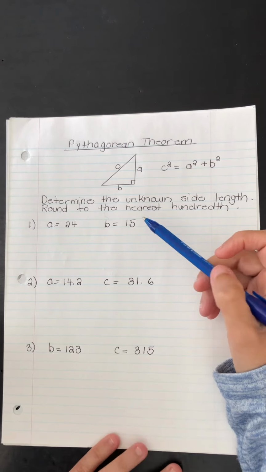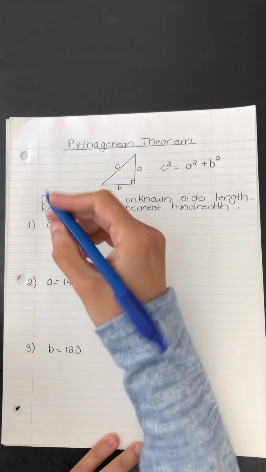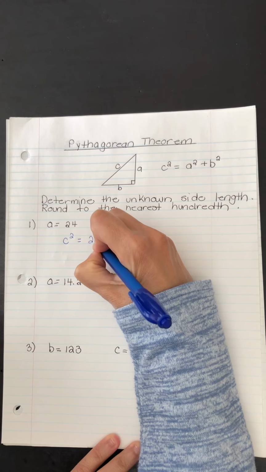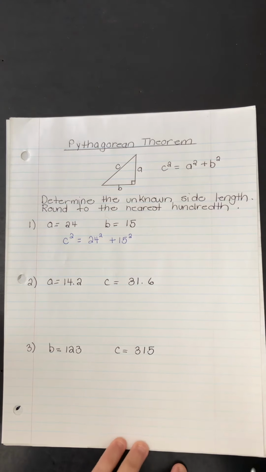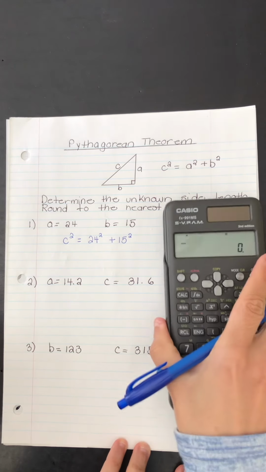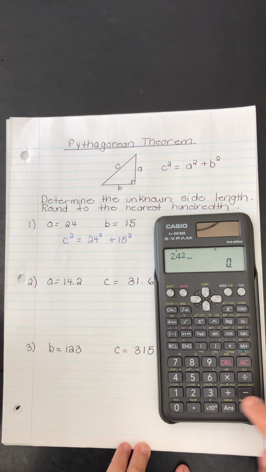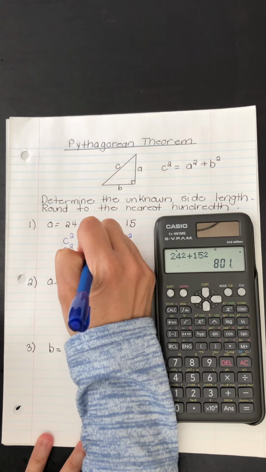So here's a first example. We have A is 24 and B is 15. C squared is A squared plus B squared. So it is 24 squared plus 15 squared. Now we can use our calculators to punch in 24 squared plus 15 squared and then push equals. And you can see we get 801. So C squared is 801.